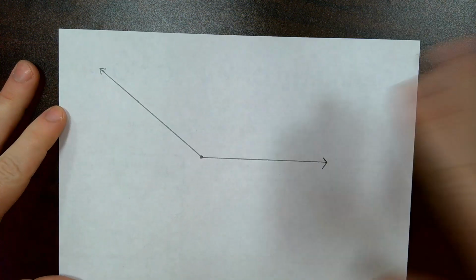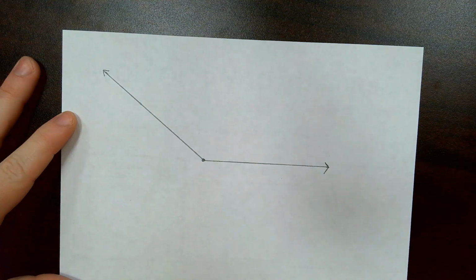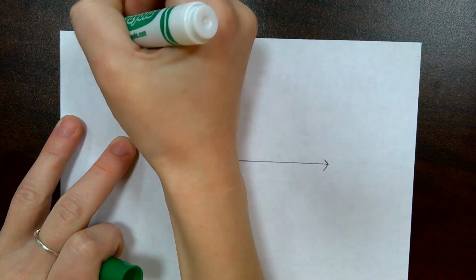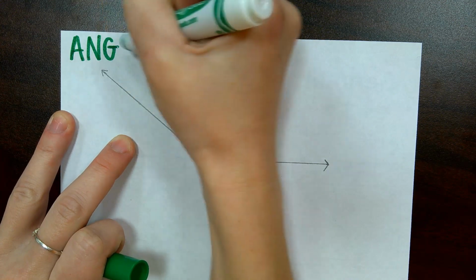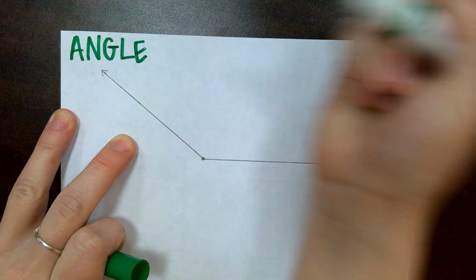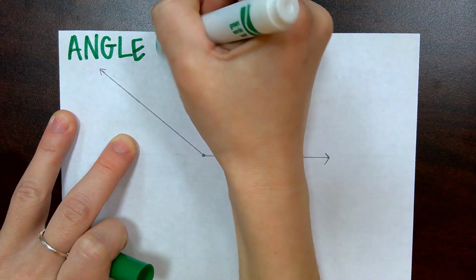So how about we title this? We're going to say Angle Bisector Guide. That way you'll have this, or whenever we do a quiz, you'll be able to look back at it and remember how to do it.